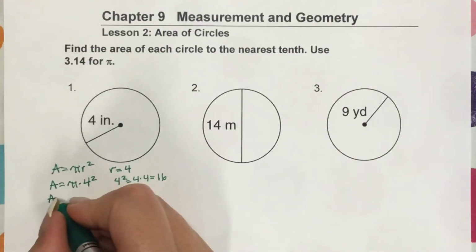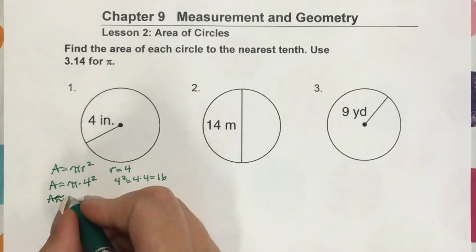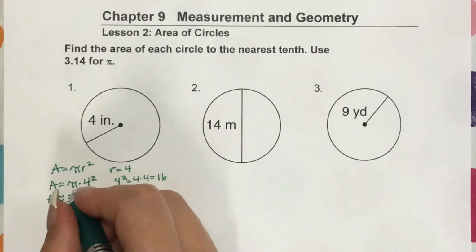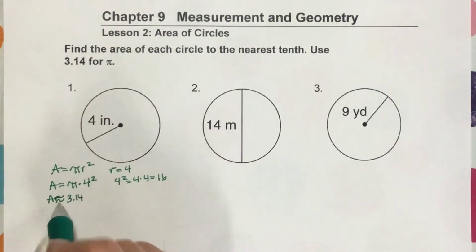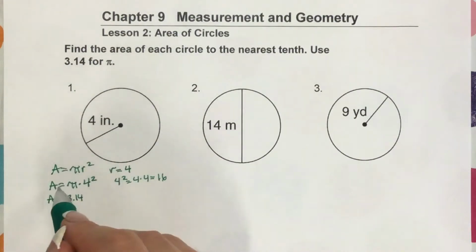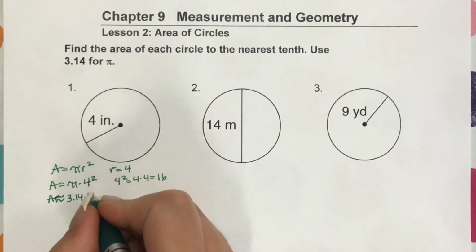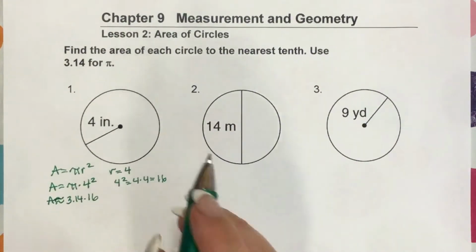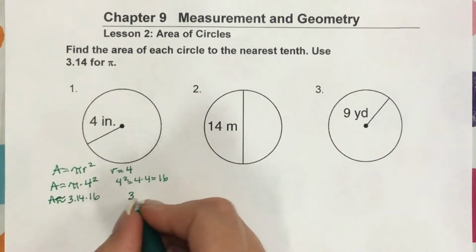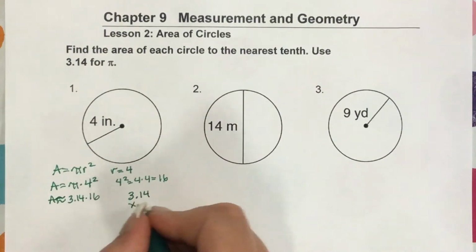So we're going to write area is approximate to pi is 3.14. Remember, whenever we substitute 3.14 into pi, that's an approximate value. So we have to use this approximate symbol. We can't use an equal sign. Times 16, and then we're just going to go ahead and do that right over here. So 3.14 times 16.